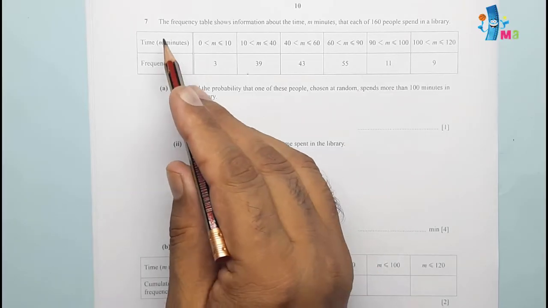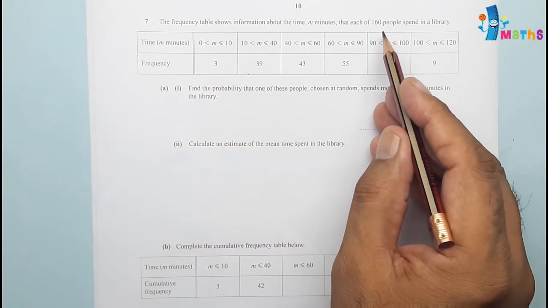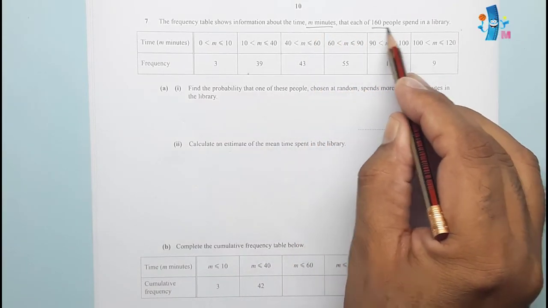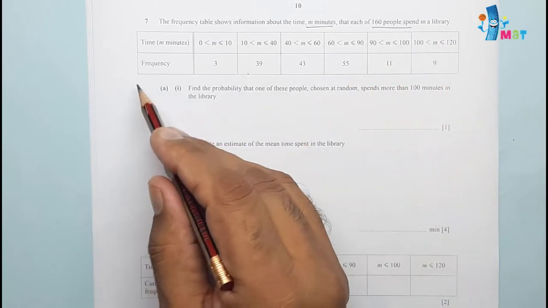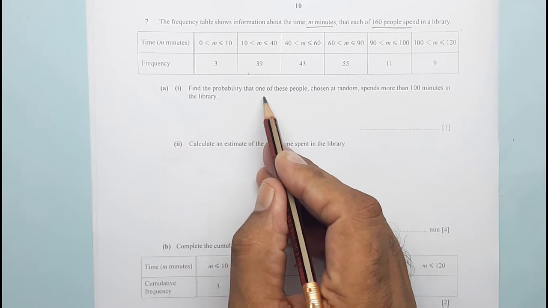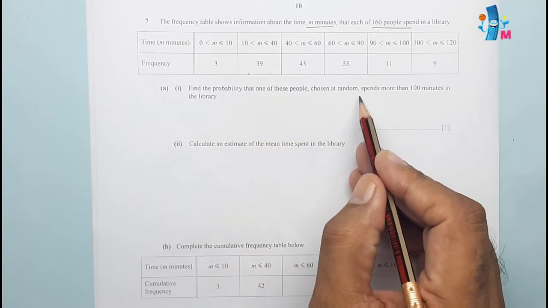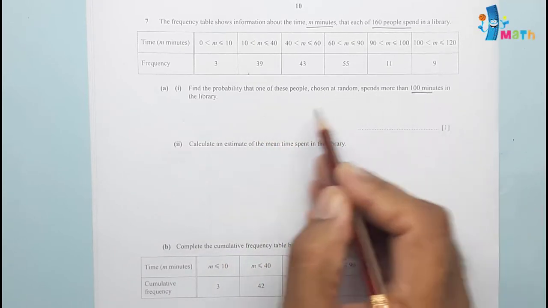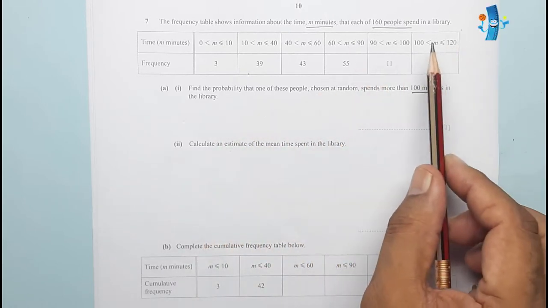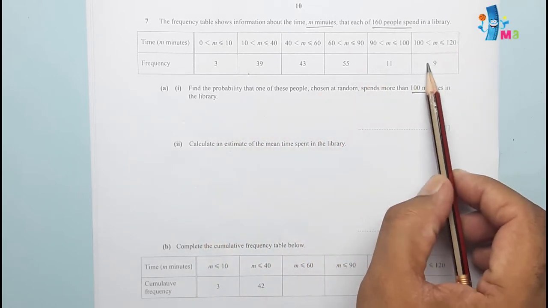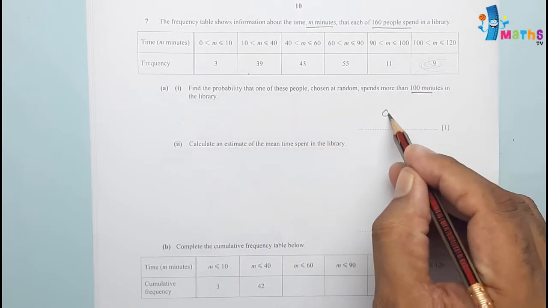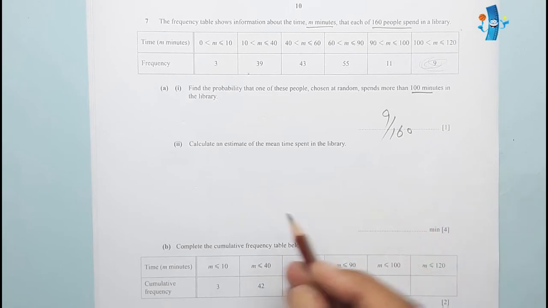Question number 7. The frequency table shows information about the time, m minutes, that each of 160 people spend in the library. So this table is given. Part a, find the probability that one of these people chosen at random spends more than 100 minutes in the library. So more than 100 minutes will be only this section. So 9 people out of 160. So the probability will be 9 divided by 160.